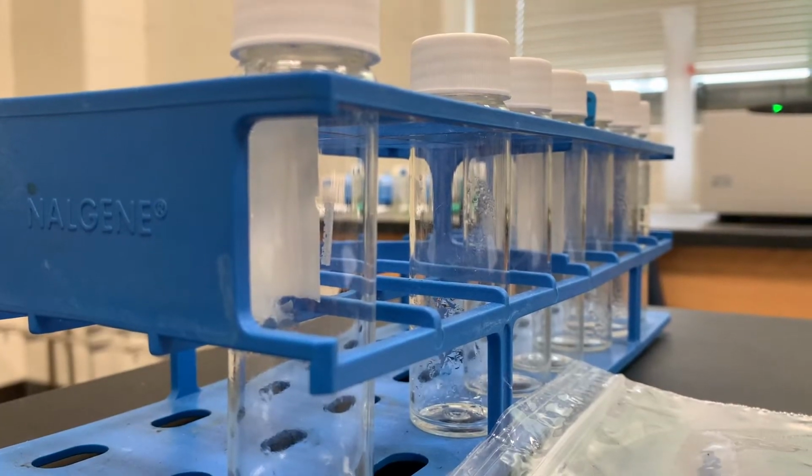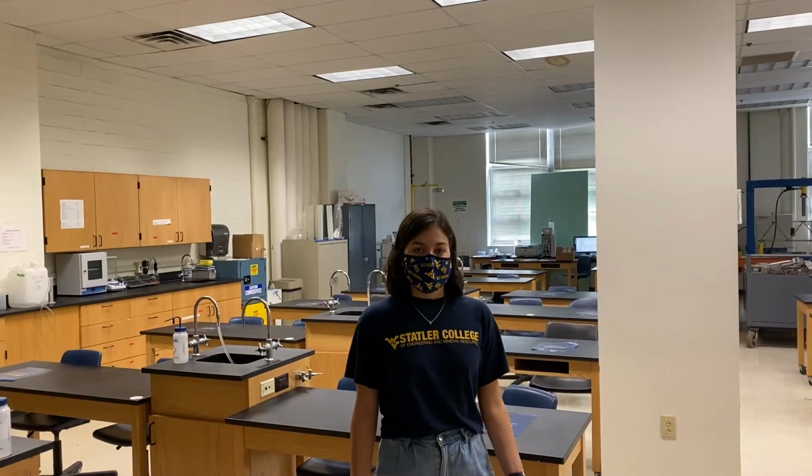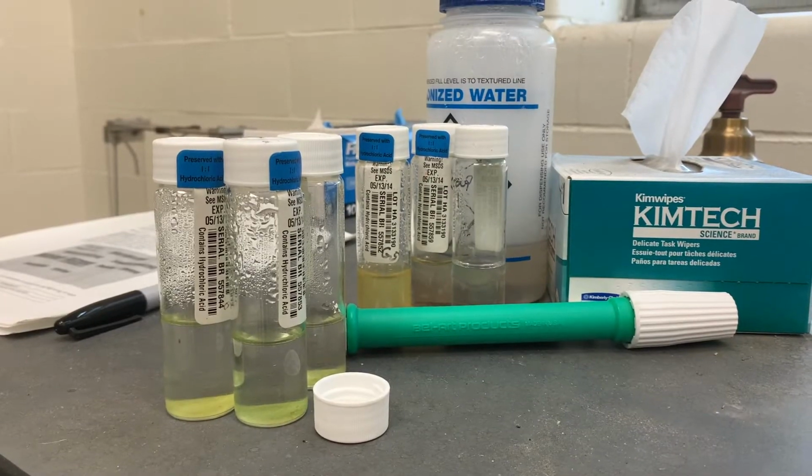One of the really cool things is that we use samples from the Mon River here in Morgantown. So it's really cool to see what the water quality is of a river that you live right next to when you're here in Morgantown. Also in the class, you'll get to take a field trip to a water treatment plant. So you get to see everything that you learned about in class in person. And it's really cool to see all the different processes and work that has to go into making sure that we have clean water here in Morgantown.